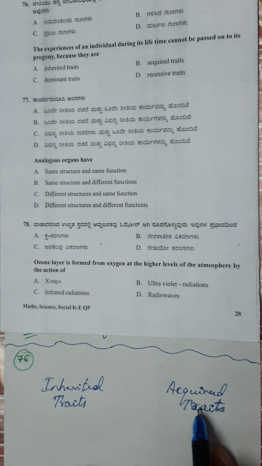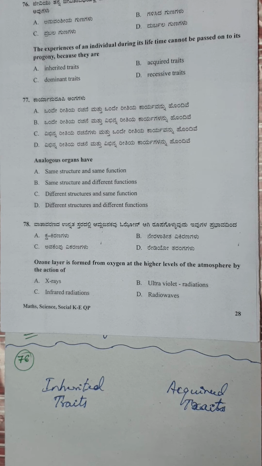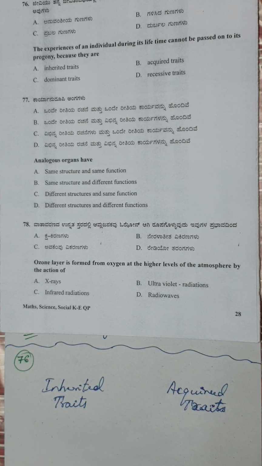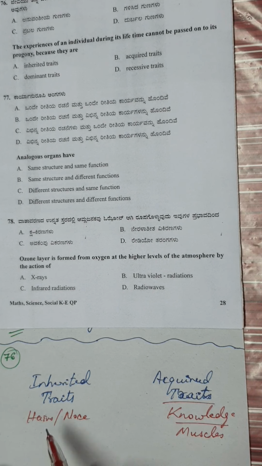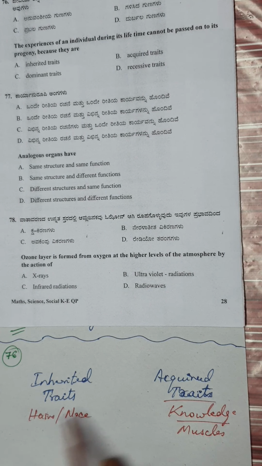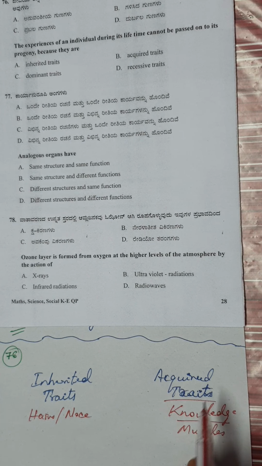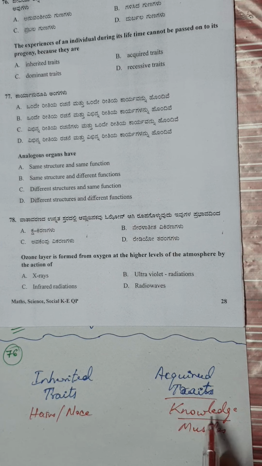But there are some traits which cannot be passed on. For example, you may think about acquiring knowledge, or about bodybuilders gaining muscle tissue. They have not acquired those things from their parents, rather they have acquired them themselves by their hard work. Just as I told you, inherited traits and acquired traits. Now, acquired traits cannot be passed on to the next generation, because this is what you have acquired.